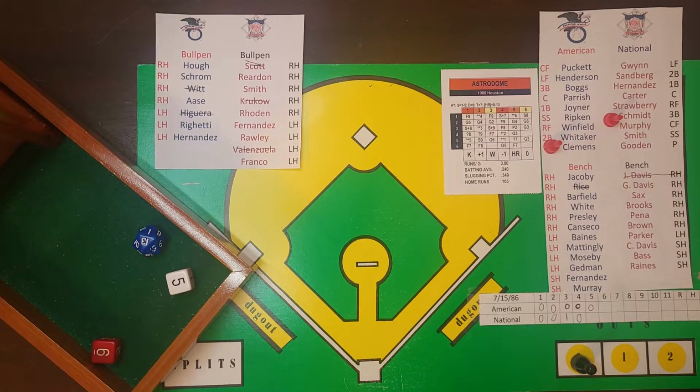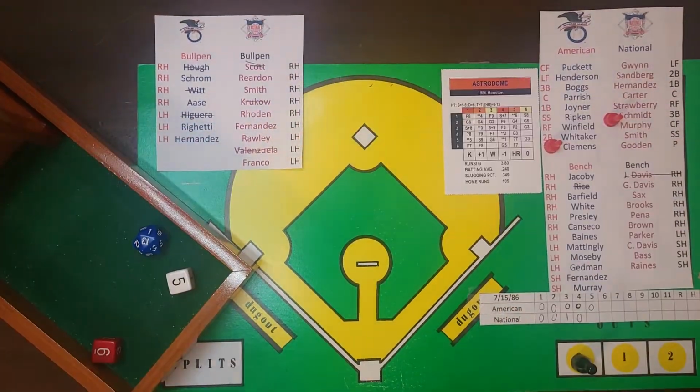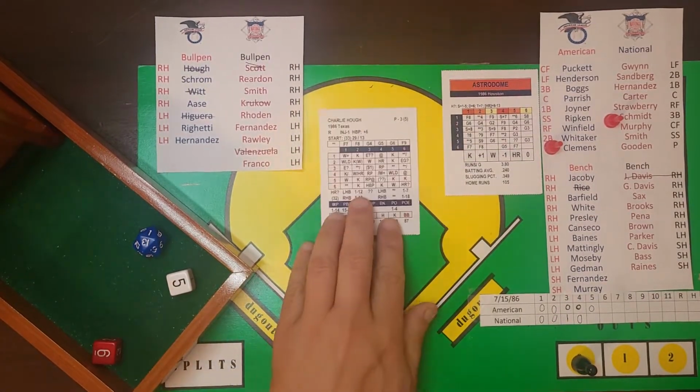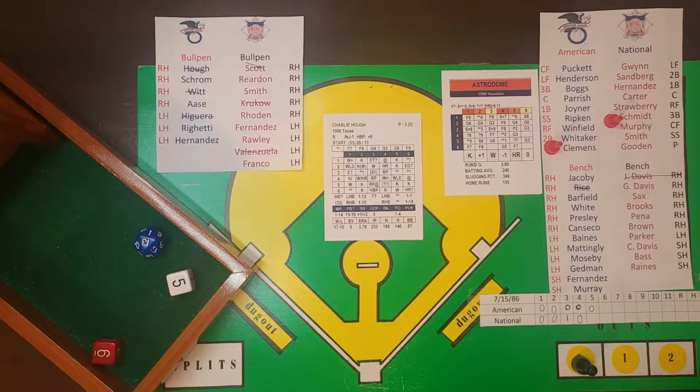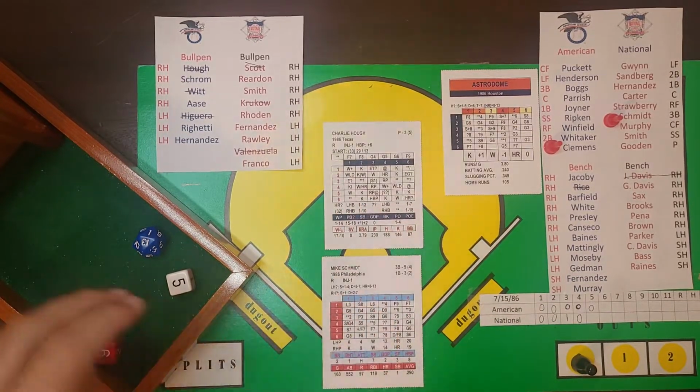So we need an American League pitcher, and it's going to be Charlie Hough, the knuckleballer. He'll be coming on to pitch the 5th inning for the American League. Charlie Hough, and he'll be facing Mike Schmidt, Dale Murphy, and Ozzie Smith. If anybody gets on, a pinch hitter.